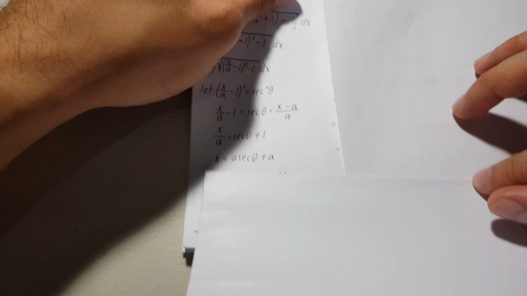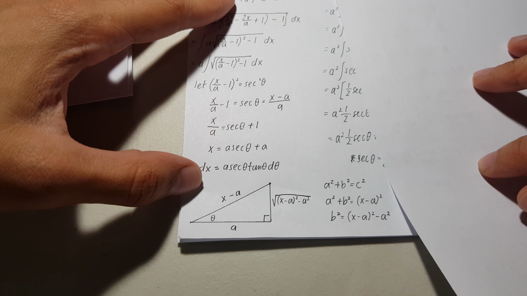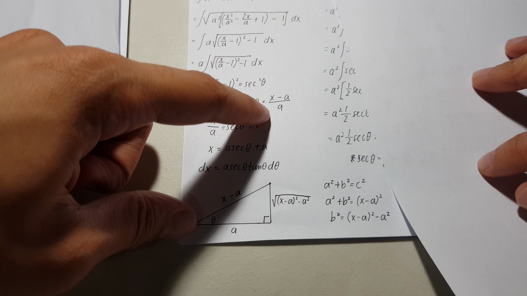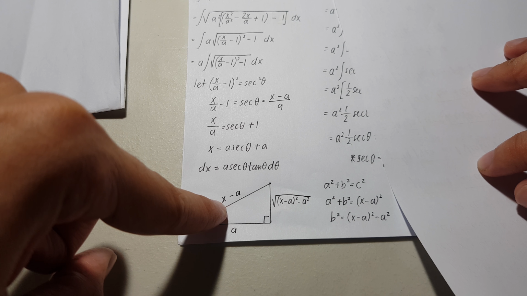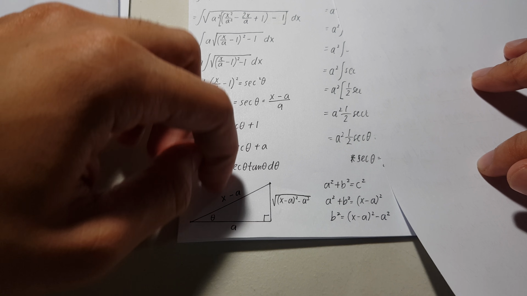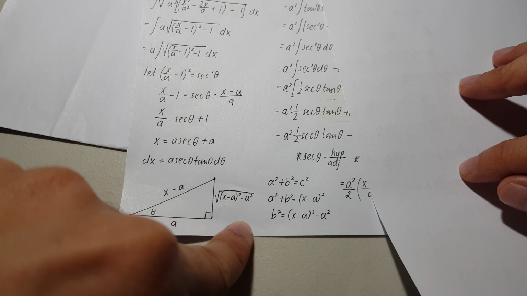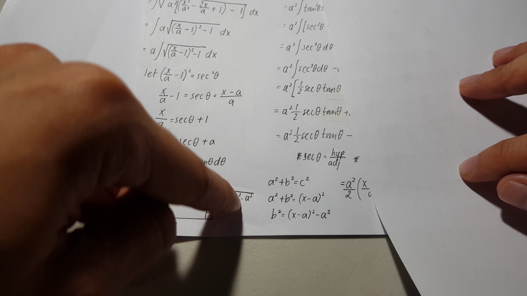So from that, we can now write our right triangle like this. The definition of secant being hypotenuse over adjacent, with our angle theta set here, this leg is now x minus a. This adjacent leg is now a. Solving for this opposite leg, we can use the Pythagorean theorem to arrive at the square root of x minus a quantity squared minus a squared.